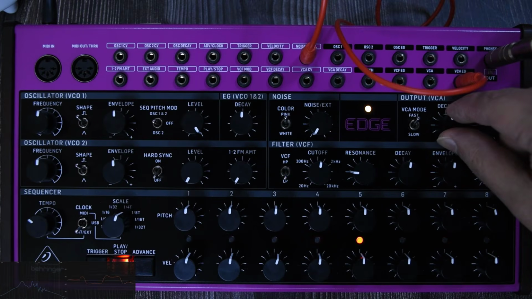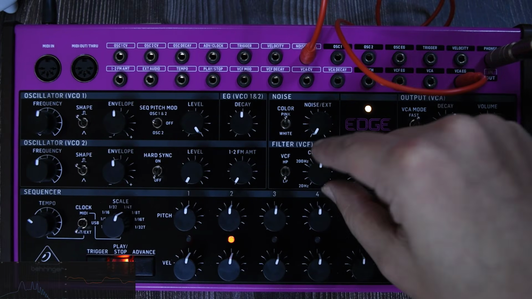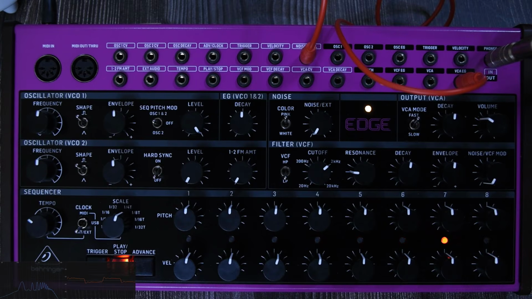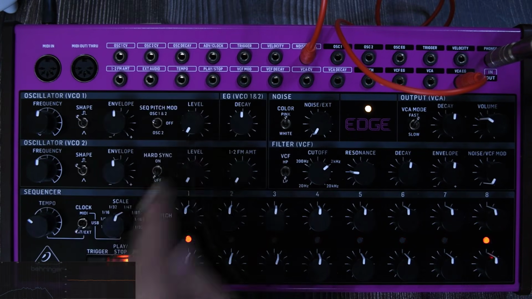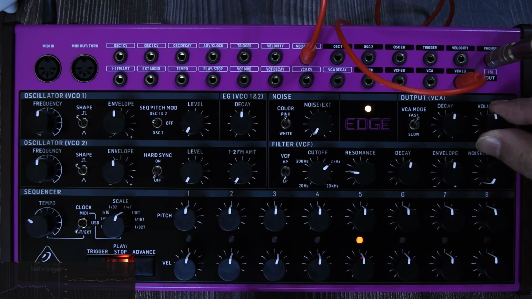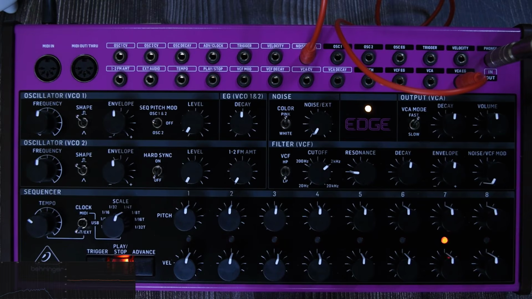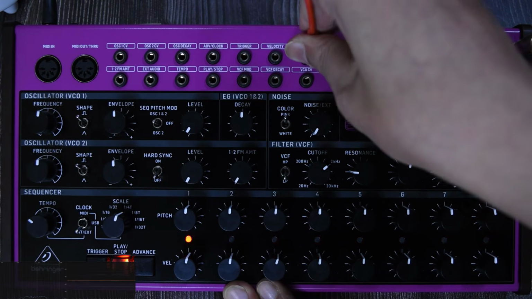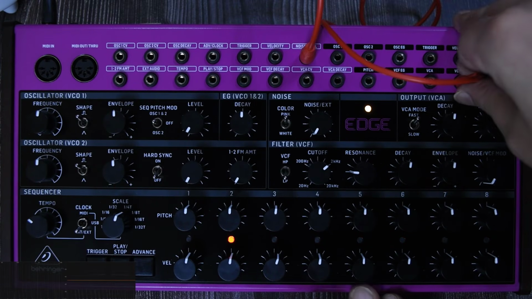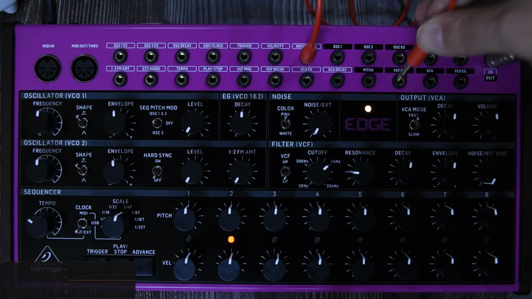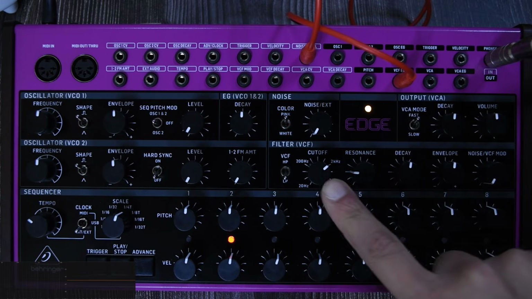And if I play it back, maybe if I go up on the VCF, you're going to be able to hear the noise. And if I go maybe all the way down in the level of the oscillators, we are getting the noise. So the EG of the envelope of the amp is controlling the noise. If I disconnect it, we can hear that. All right.